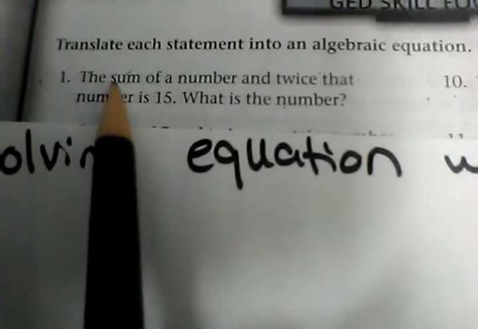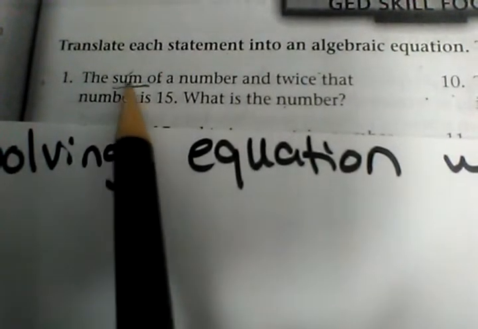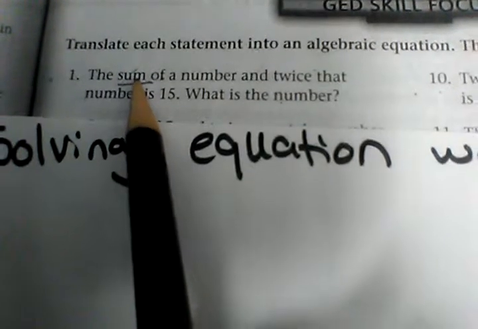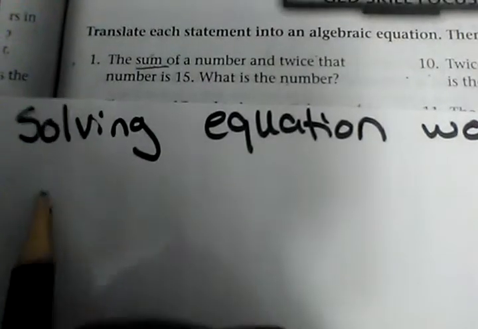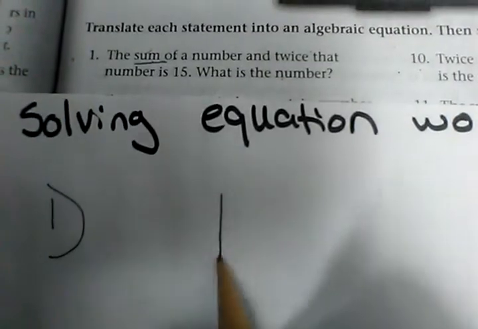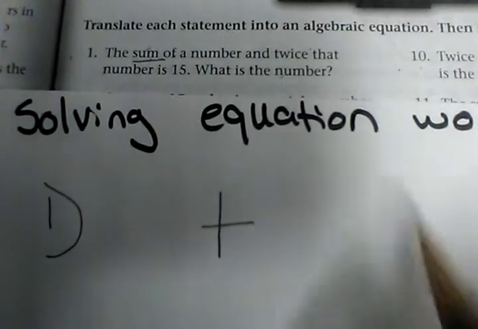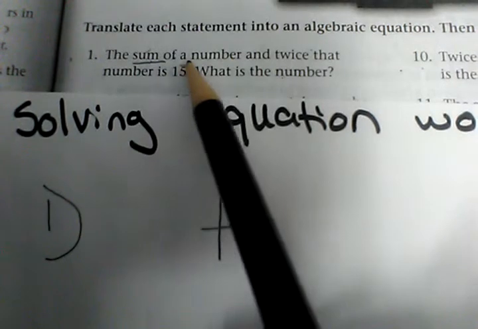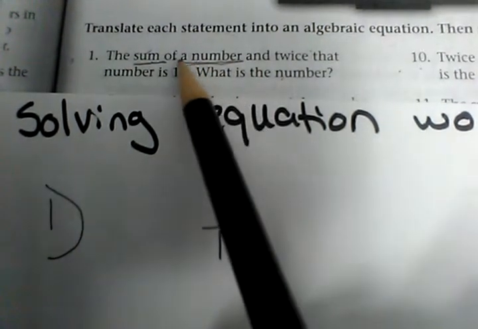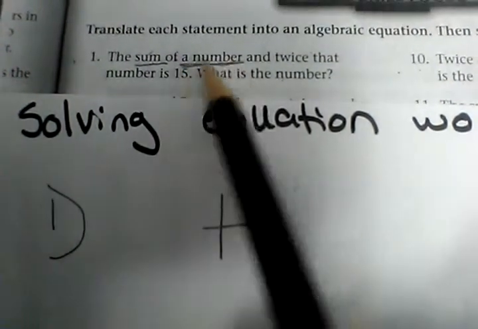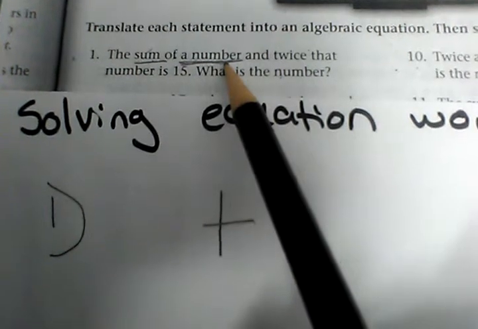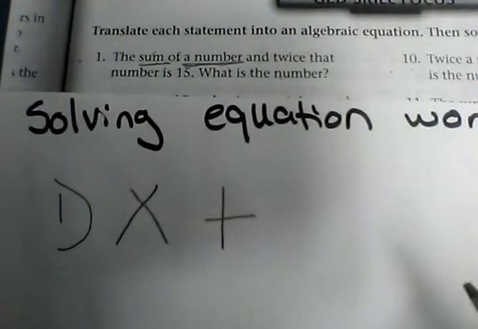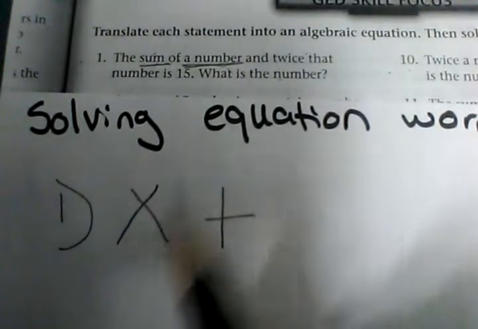Key words, key phrases, so that you know what to do. So one key thing that we find in this is the word sum. And we all know that when we see the word sum, that means we are adding. So I'm going to go ahead and write an addition sign because I know that I am adding something. Now let's go back. Sum of a number. Again, that is important because what does a number represent? Exactly, the unknown. I don't know what a number is, so I'm going to make that x. So that's the first term.